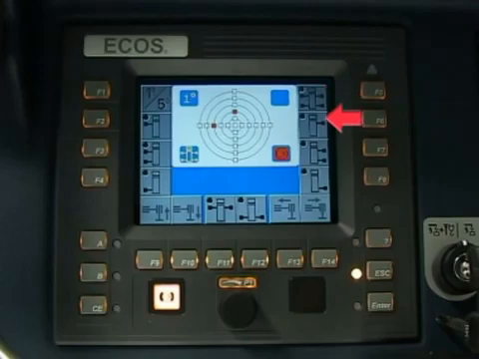Button F6 with symbol preselects the front right outrigger beam or cylinder. Button F7 with symbol preselects the right outrigger cylinders. Button F8 with symbol preselects the rear right outrigger beam or cylinder. Button F9 with symbol selects retract outrigger cylinder.